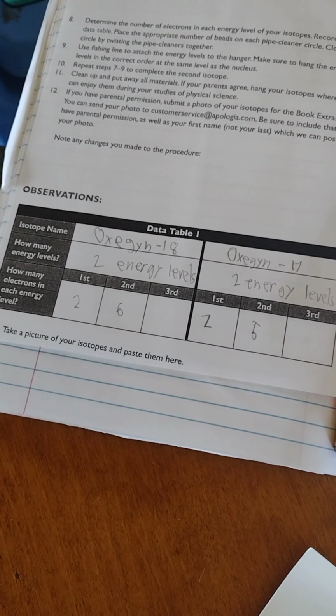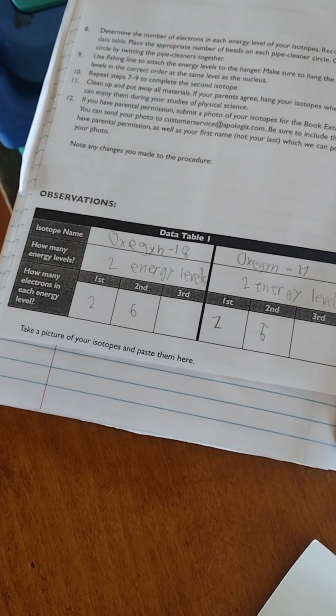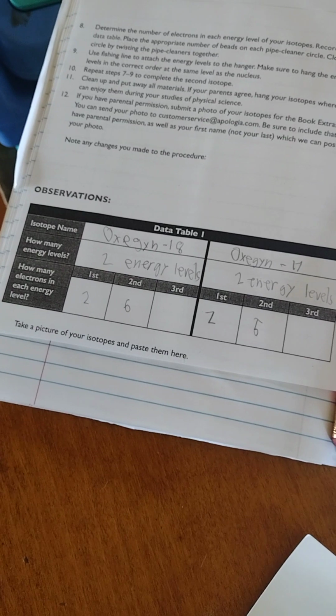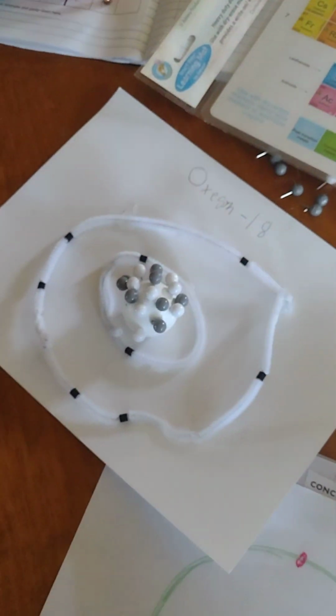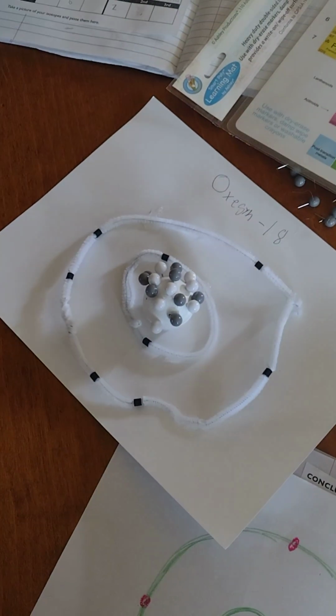And the electrons, they shouldn't change. How many electrons in each energy level? So the electrons shouldn't change at all. So you got to change that answer. The only thing changing in isotopes is the neutrons.